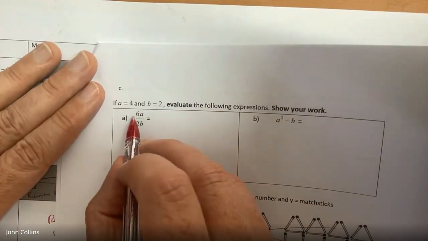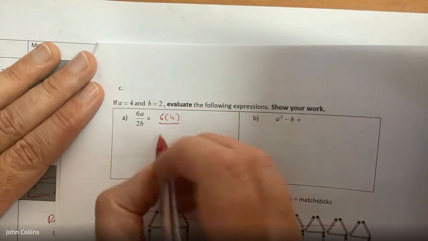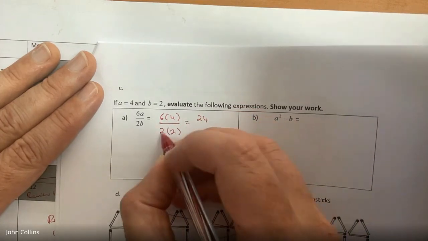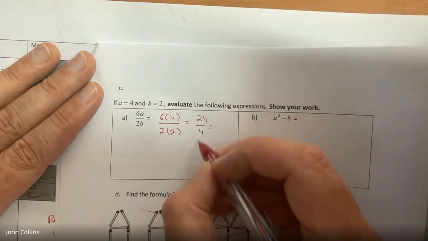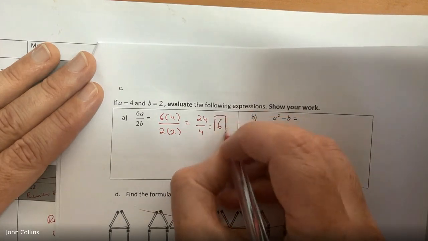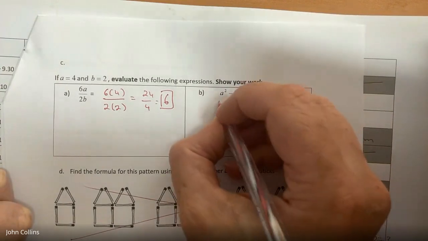A substitution question. 6 times A, that's 6 times 4. 6 fours. 2 B's is 2 times 2. 6 fours are 24. 2 twos is 4. This is division. 24 divided by 4 then. 6. 6 over 1. That's 1 mark for that.